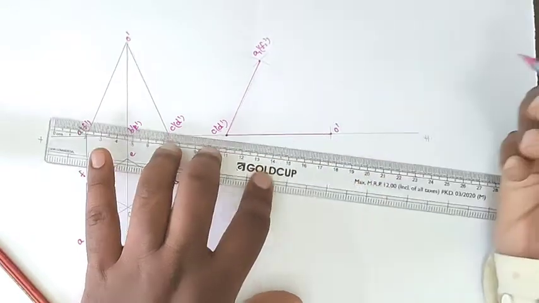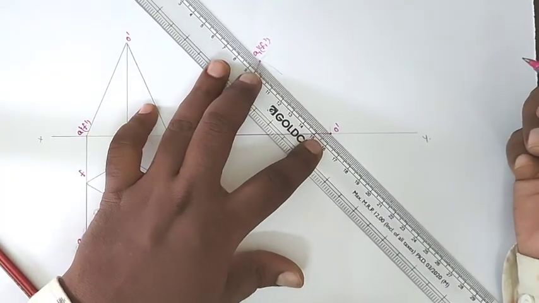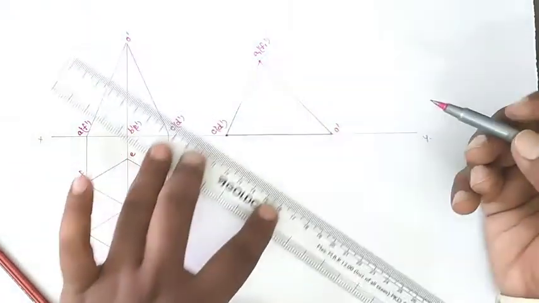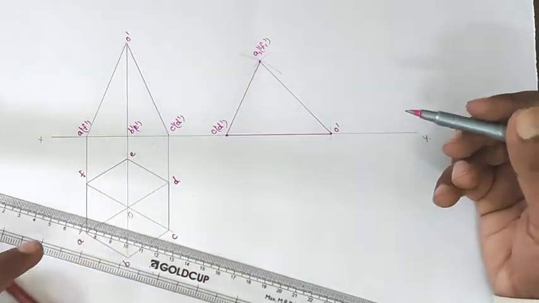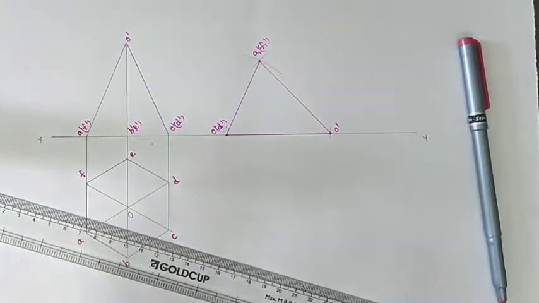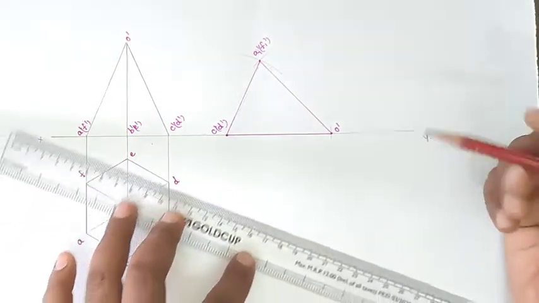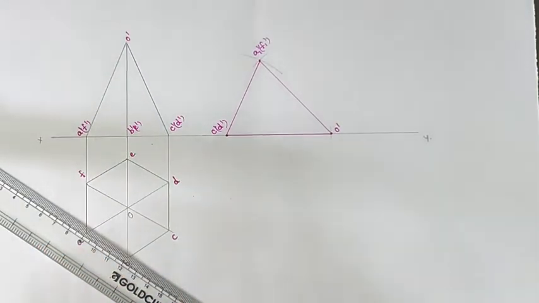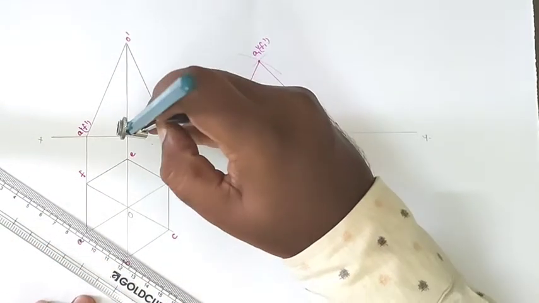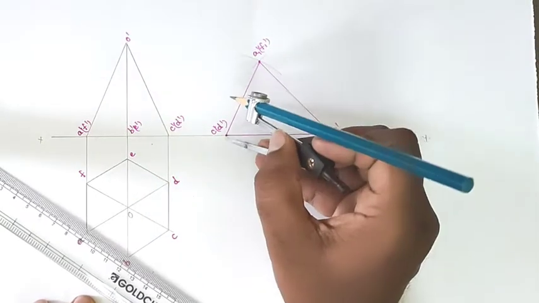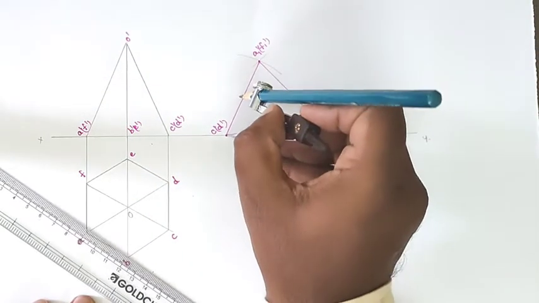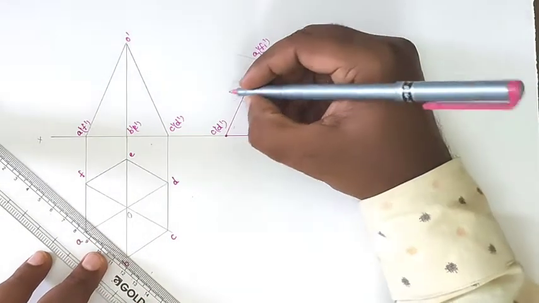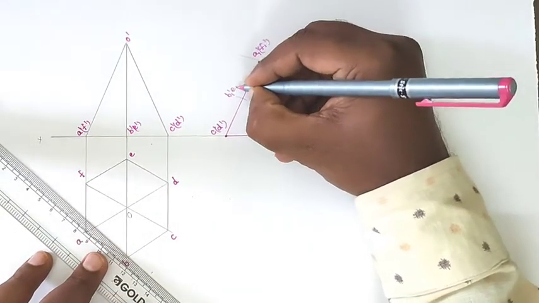We just tilt the first front view, with the triangle face on the ground, meaning we select any one of the triangle faces and tilt that triangle face onto the reference line. After that, you can measure the distance from B dash to C dash. With that length we will draw the arc and locate points B1 dash, E1 dash.